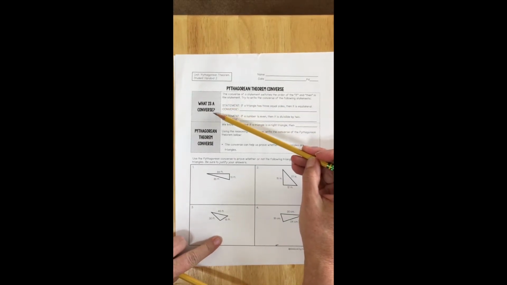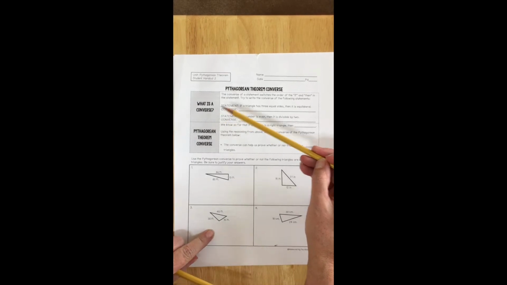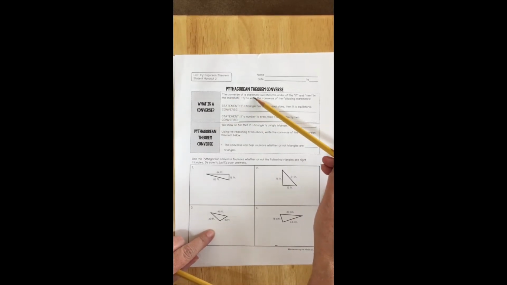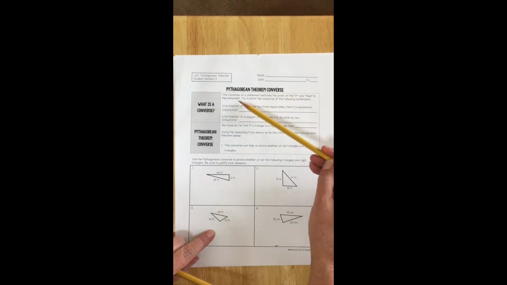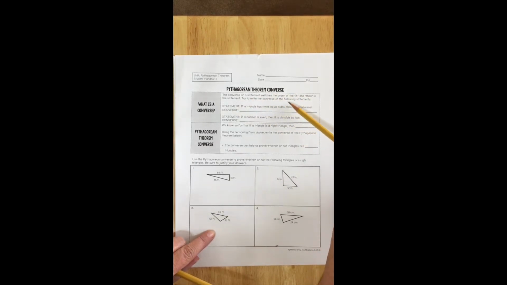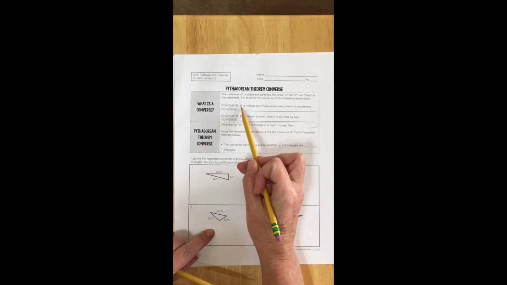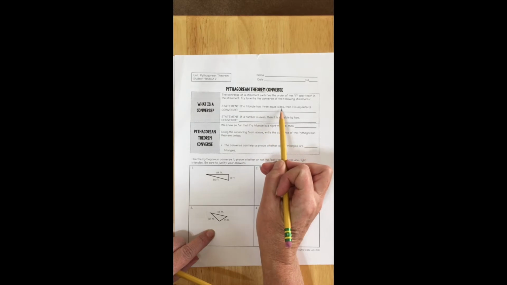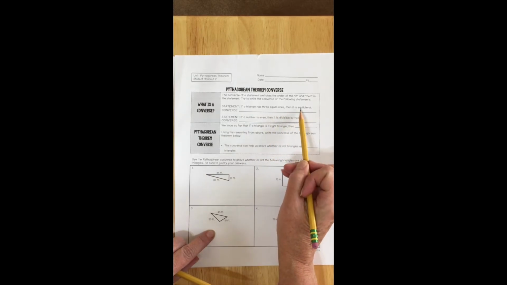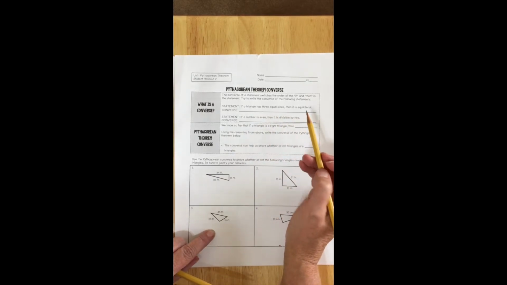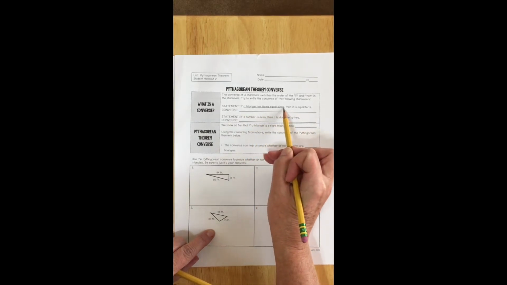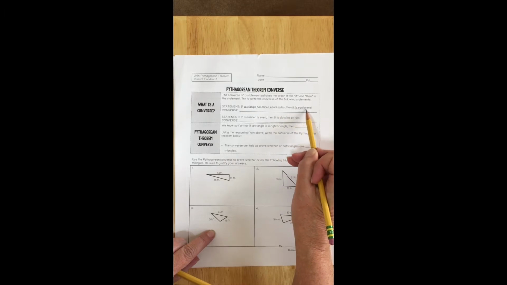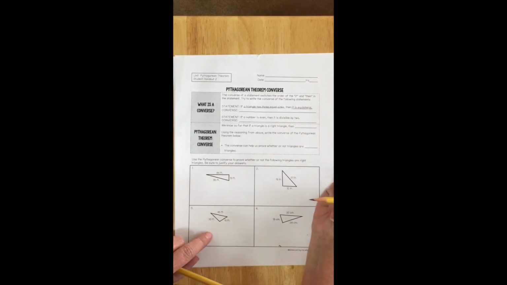What is a converse? And we talked about this when we made our notebook page. The converse of a statement switches the order of the if and then in the statement. Try to write the converse of the following statements. So if the statement says, if a triangle has 3 equal sides, then it is equilateral. To make a converse statement, we're going to take the if statement and switch it with the then statement. So go ahead and try to write that on your own.